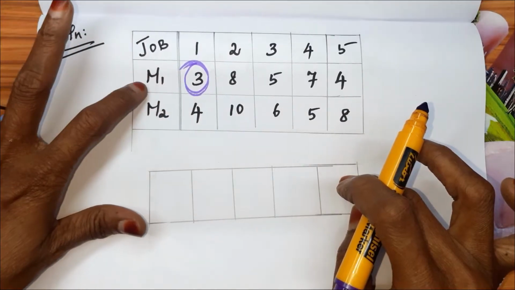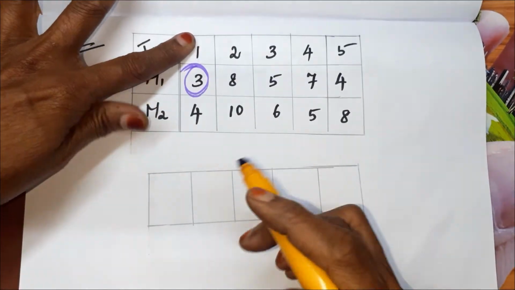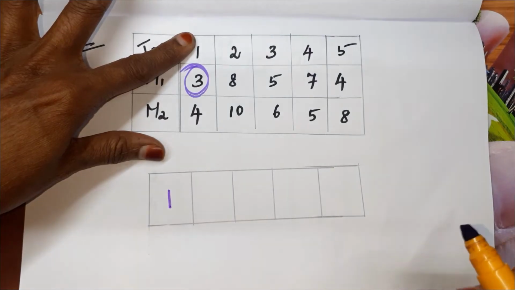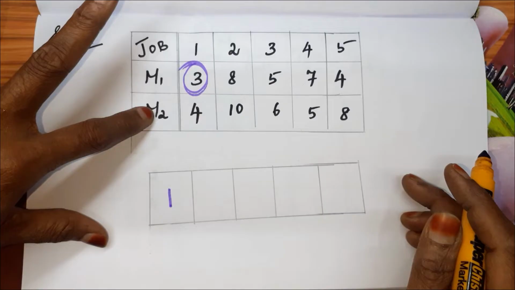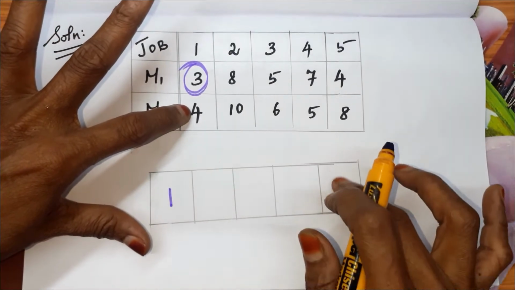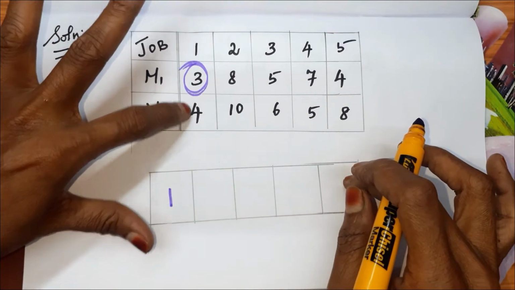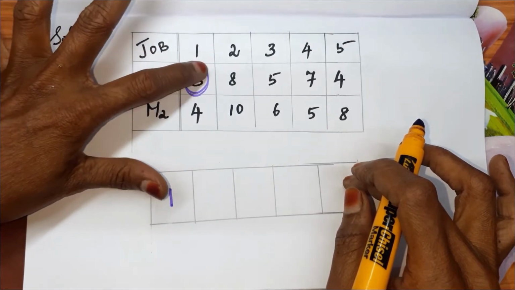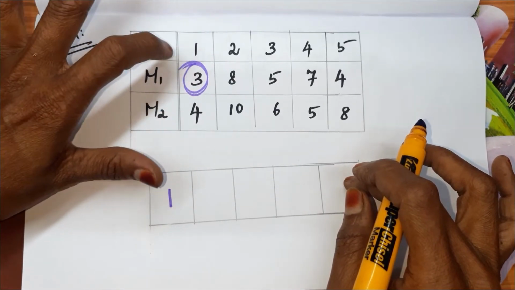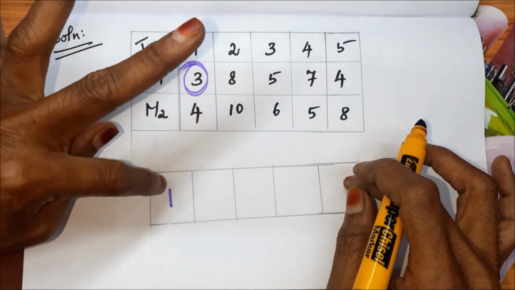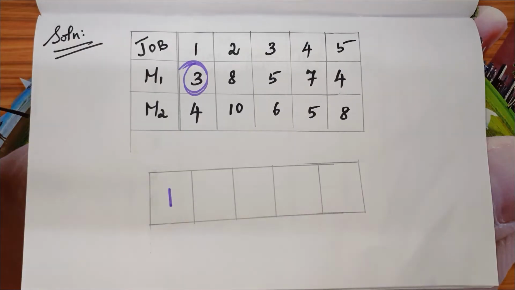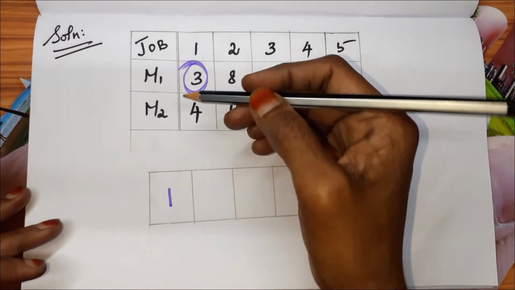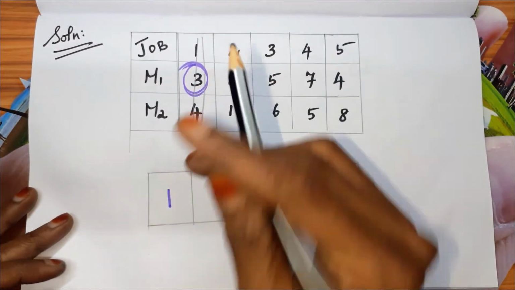Here 3 belongs to M1 and the corresponding job is 1. So we have to take job 1 in the left side. For example, if you had 3 belonging to M2, then job 1 would be taken on the right side. But here it is not the case. That minimum value belongs to the first job in M1, so we have to start from the left side. If you have completed a job, strike it out, because you are not supposed to take it again.